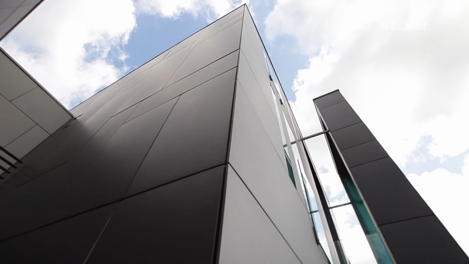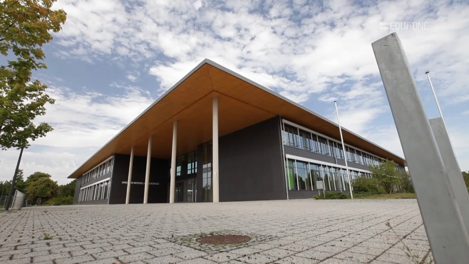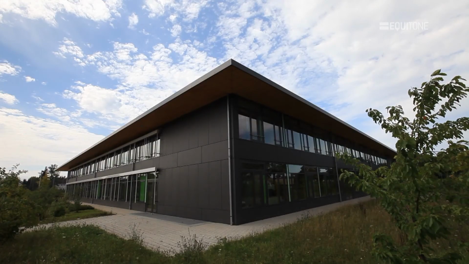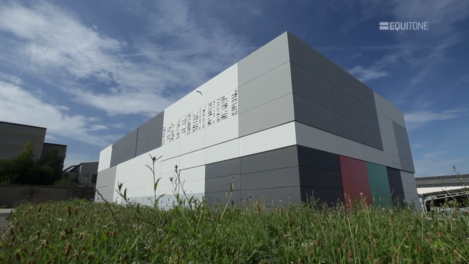We believe that finishing the building with a ventilated facade or rain screen cladding is the best solution for both the building and its occupants. While our panels give the building its good looks, what happens behind the panel is an important part of a successful facade.